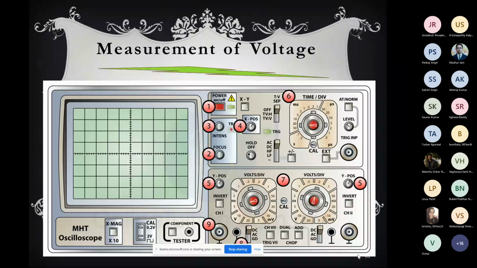You can see the display of the waveform of the two input signals. So you can measure two signals at a time: amplitude, voltage, and everything. Another interesting thing you can measure using the CRO is the phase difference. For that you need to apply the two signals in the two channels, and from there you can determine the difference of phase.